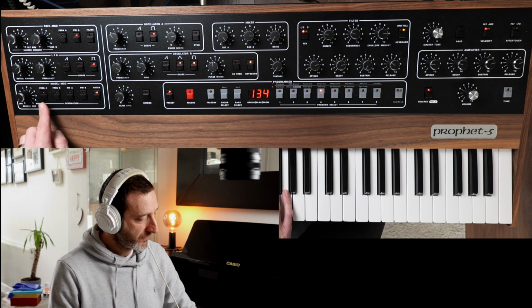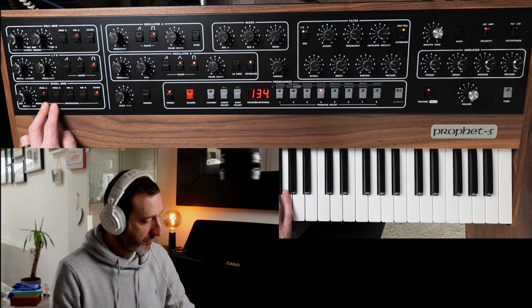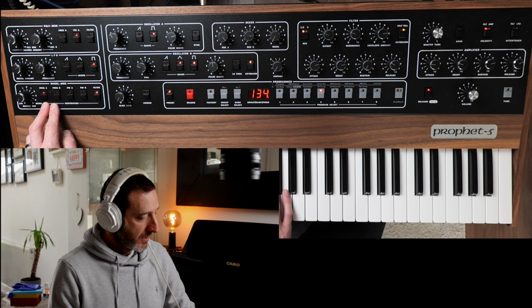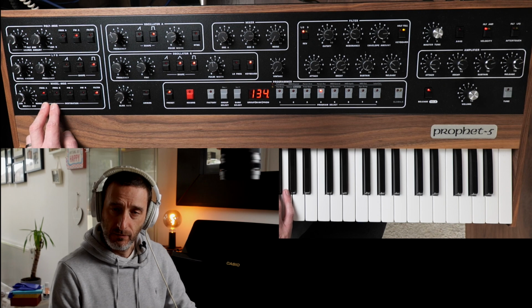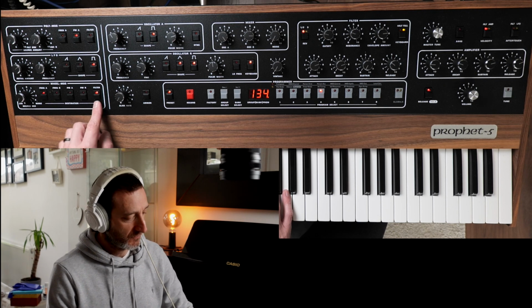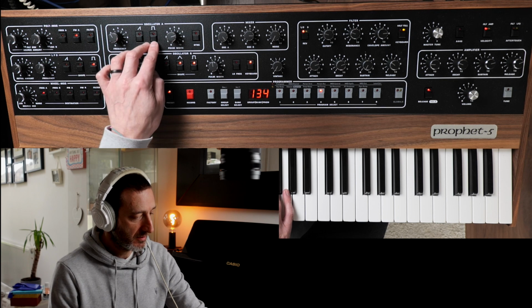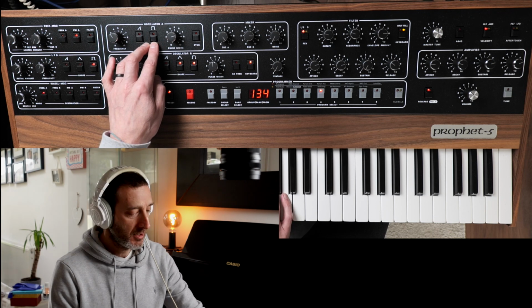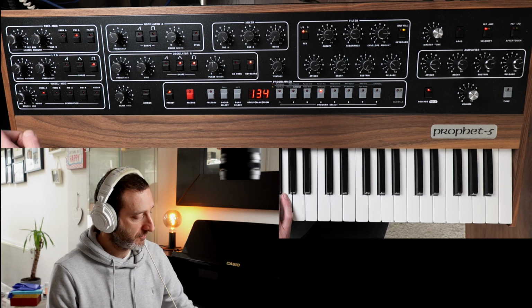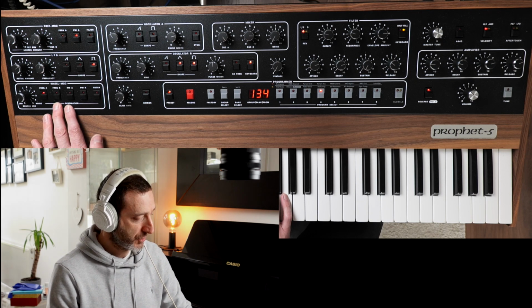So if we switch off one of the destinations of the LFO effect, we will be able to hear the effects of the LFO only on one of the oscillators. Let's switch off the filter as well. So now we have oscillator B that only gives us that higher note, but there is no movement in the higher note because oscillator B is not a destination for the LFO modulation anymore.